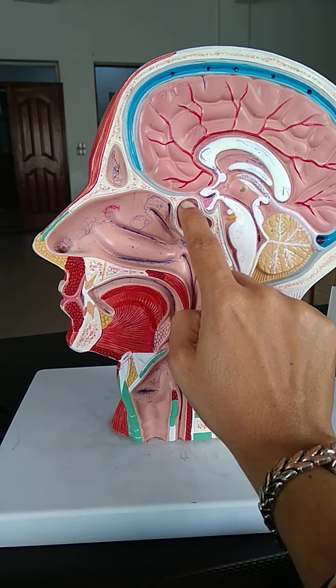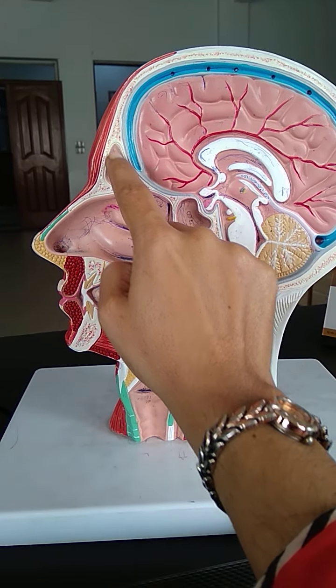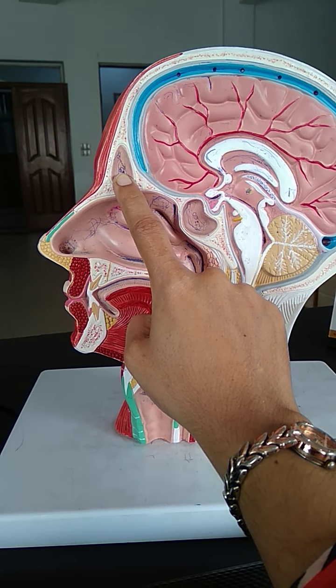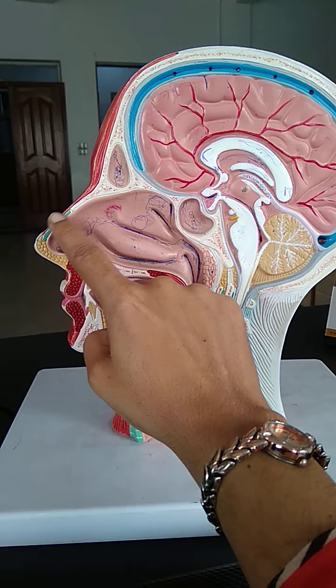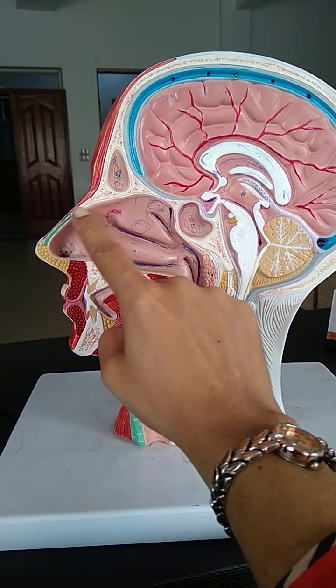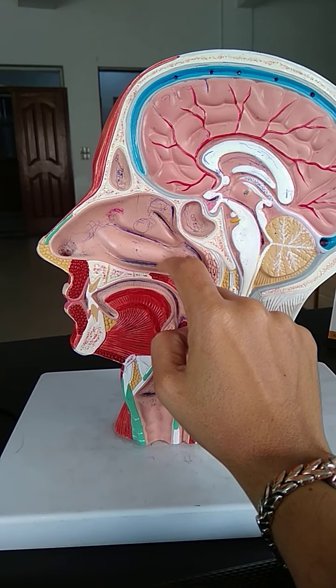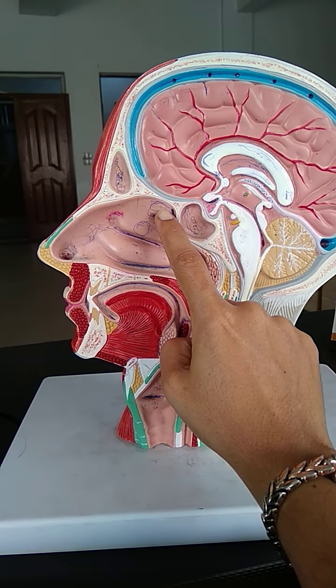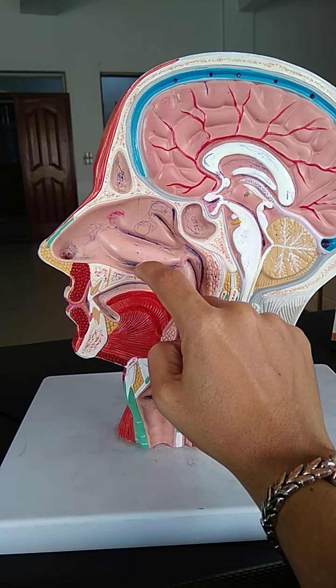This is the sphenoidal air sinus. This is the frontal air sinus. Here, the sagittal section of the lateral wall of the nose. It shows 3 nasal conchae along with their nasal meatuses.